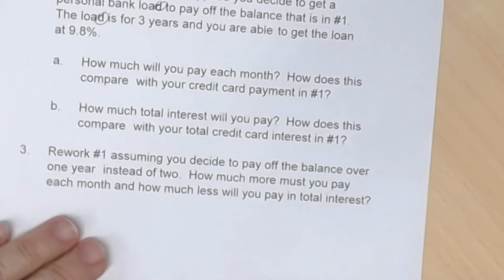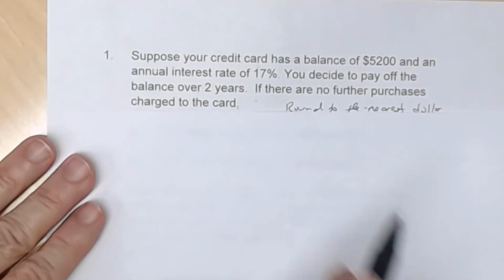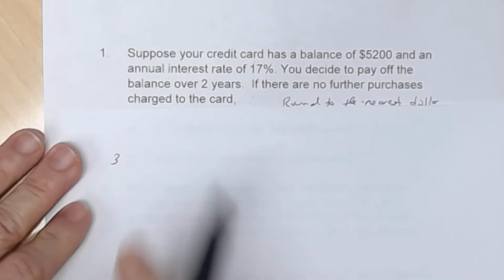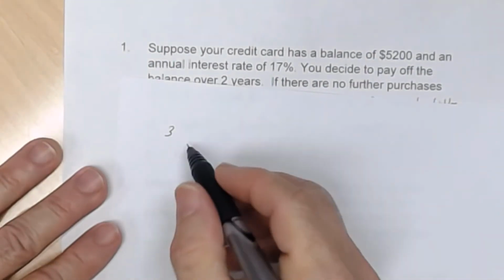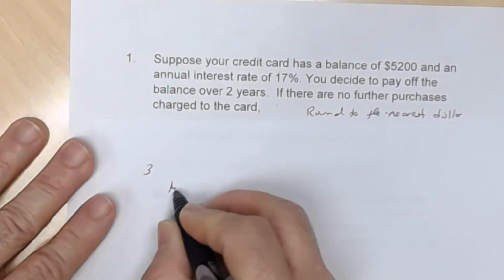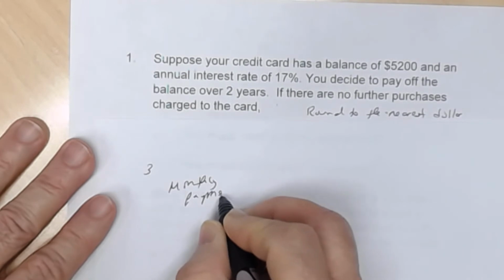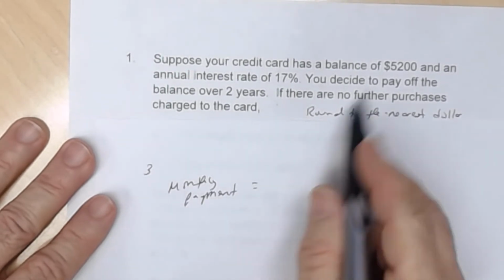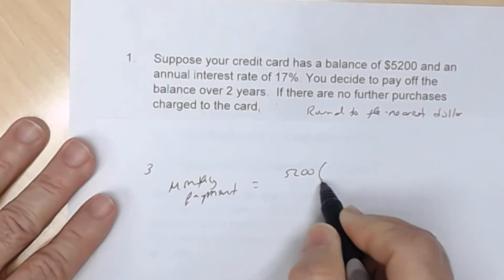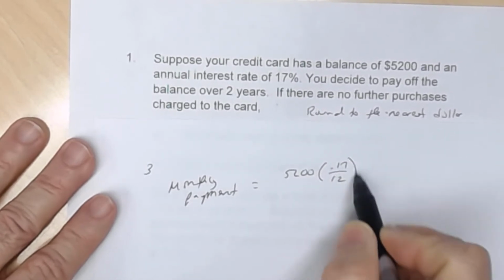So we're going to rework number one, assuming you want to pay it off in 1 year instead of 2. So my monthly payment will equal 5,200 times 0.17 divided by 12.